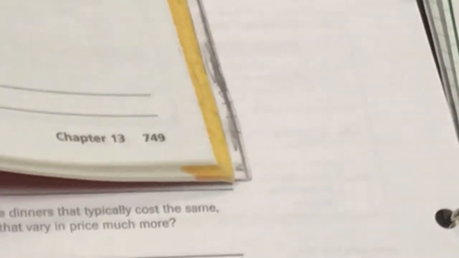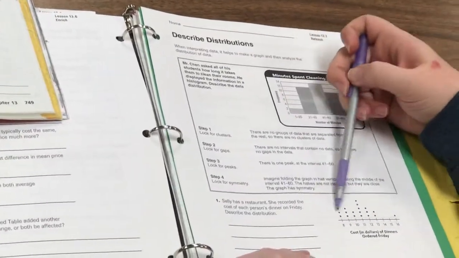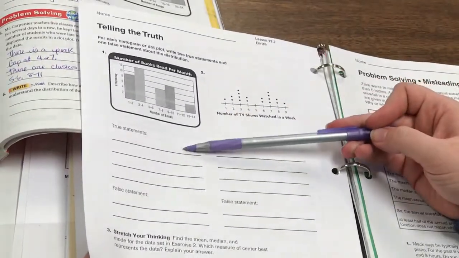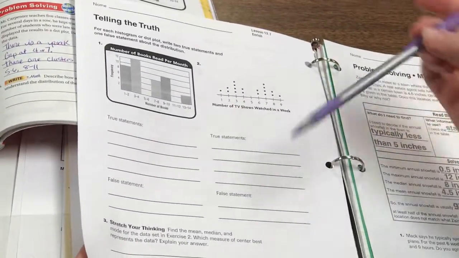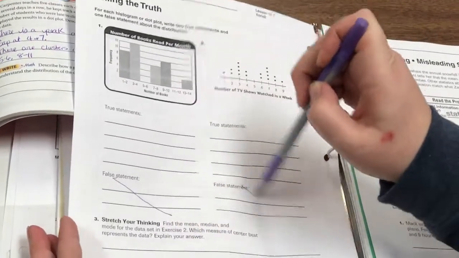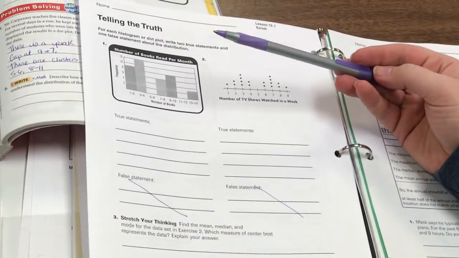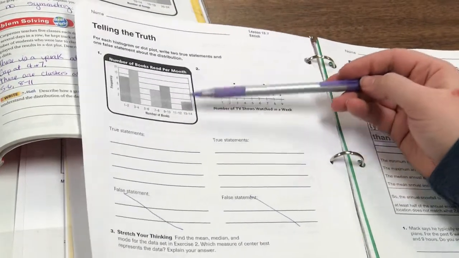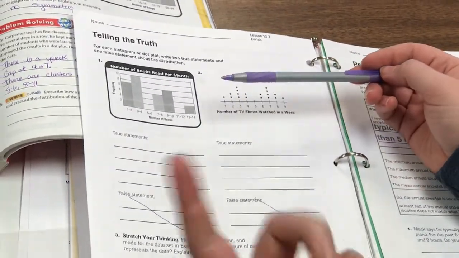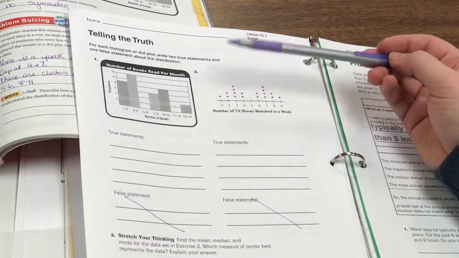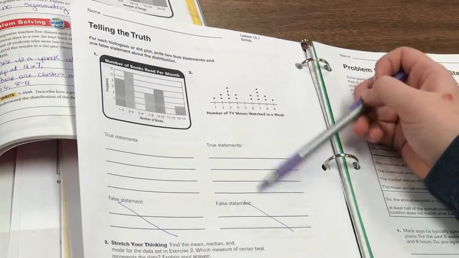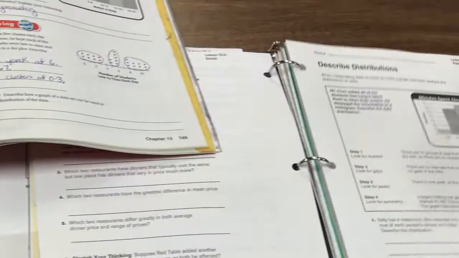Okay? Going to your worksheet. Number 1, you're doing the same exact thing that I just did in the book. You're basing it off of this information. True statements only. You do not have to do any of the false statements. So true statements, again, just restating the graph. Go off of peaks, gaps, clusters, symmetry, anything like that. On number 1 and number 2 on the back. Number 1 on the front.